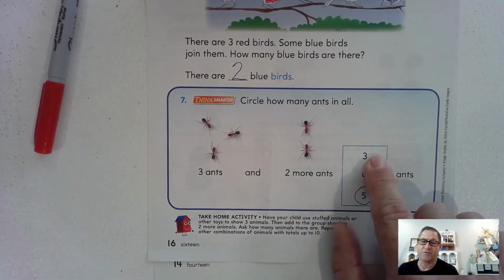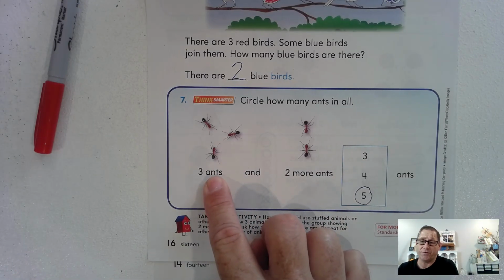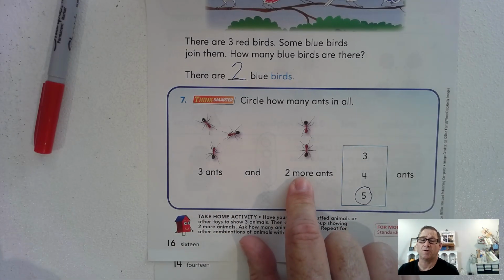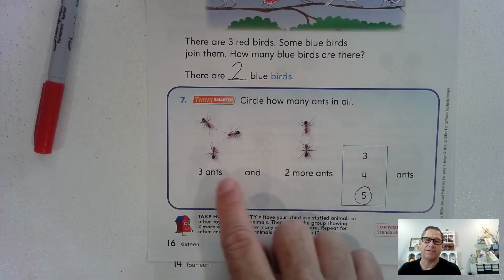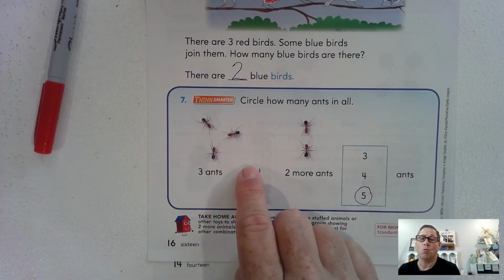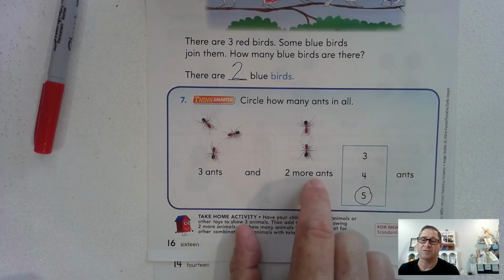It wouldn't be 3 because that's how many we started with. It's got to be more than 3, right? Because 2 more are joining, or 2 more are next to them. And it's not 4 because that would be plus 1, right? When we're counting, we go 3, 4. So 4 would just be 1 more. So it's got to be 5.